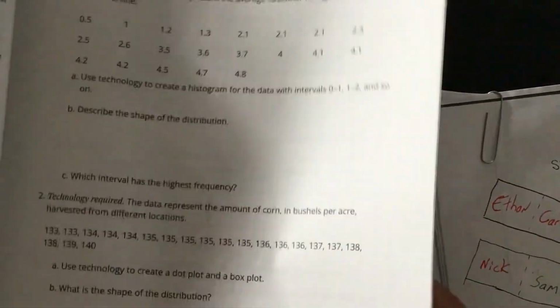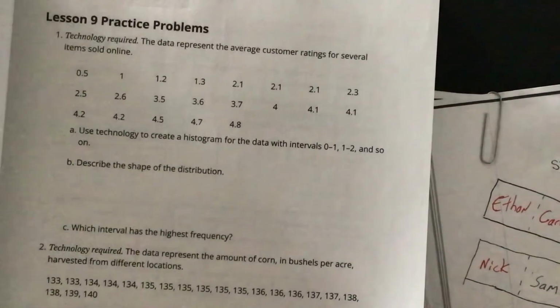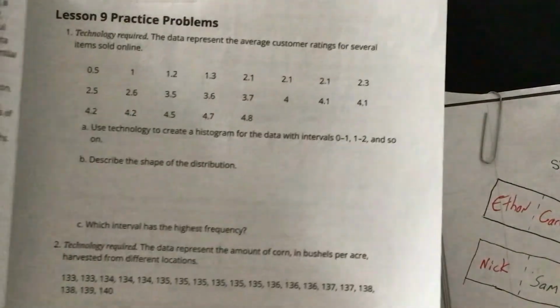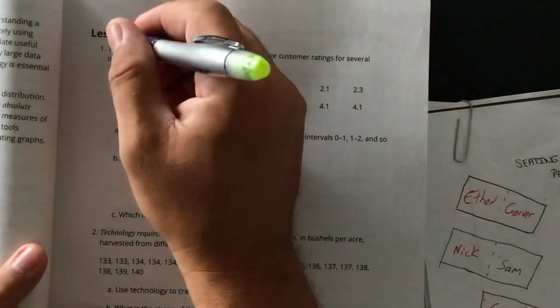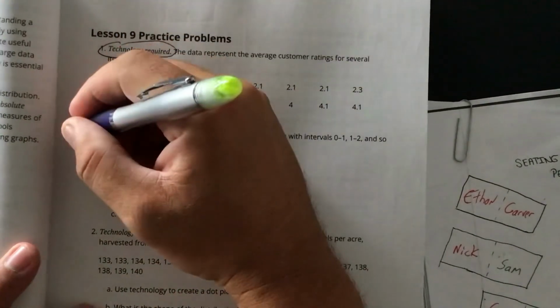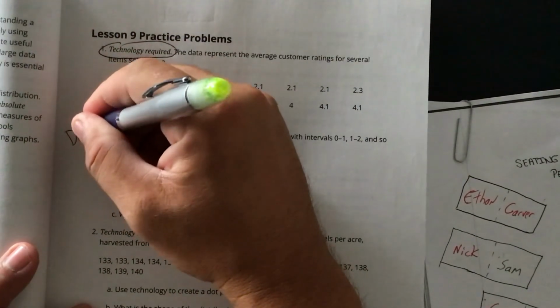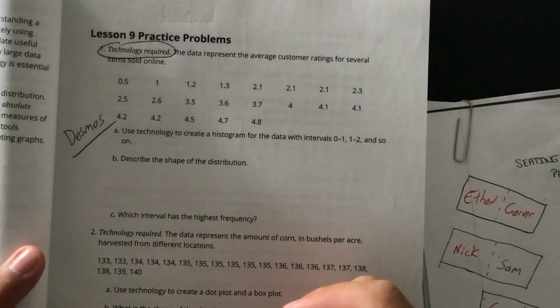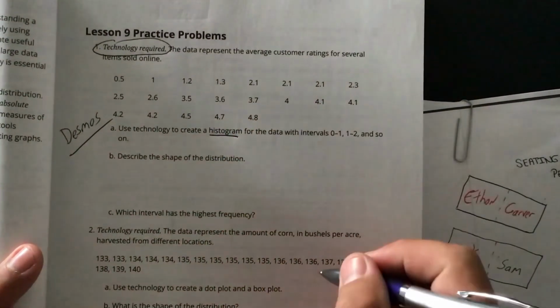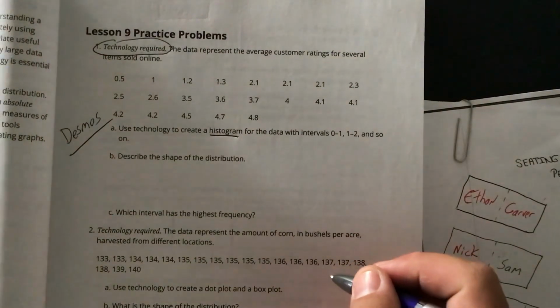These first 2 questions on page 65 do say use technology. So this first one, I want you to use Desmos just like we did. You're making a histogram. Snap a picture of it.